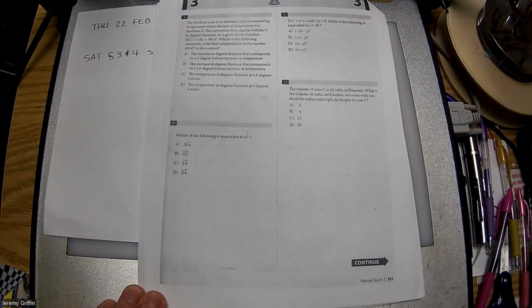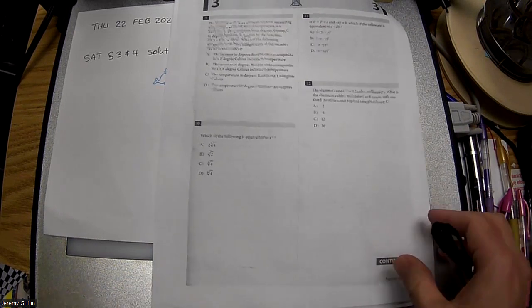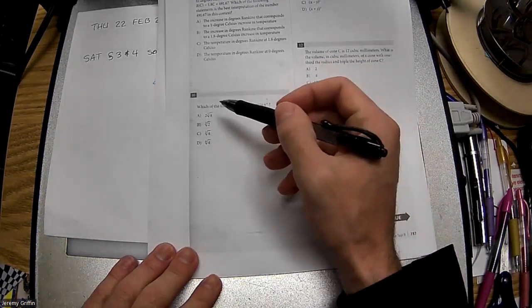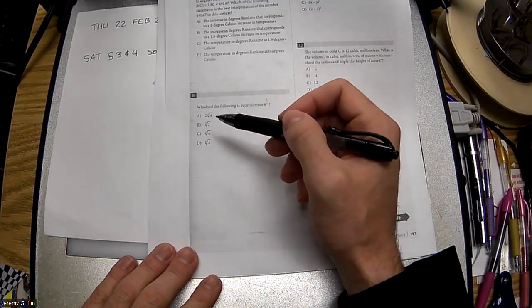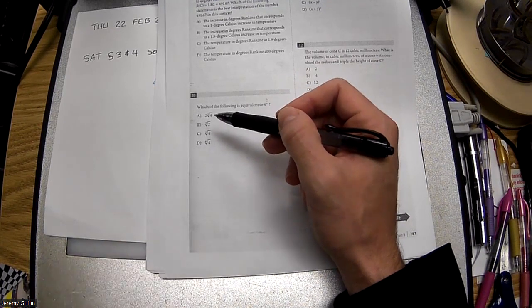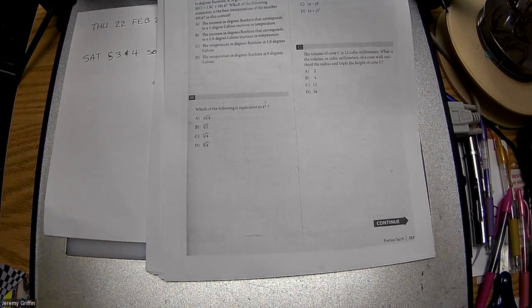Which of the following is equivalent to 4 to the power of 5 over 6? All right, this one's a little bit tough. If you glance down at the answer choices, okay, I see some radicals going on. I see some 4s. I see a 2 there, which might be a hint about how they want you to go about solving this.